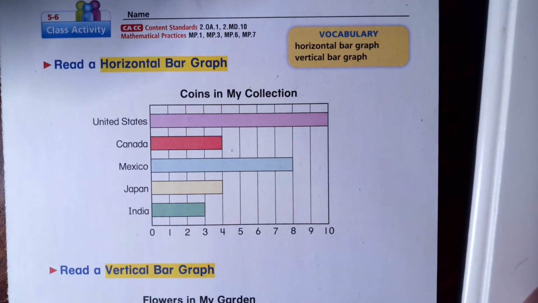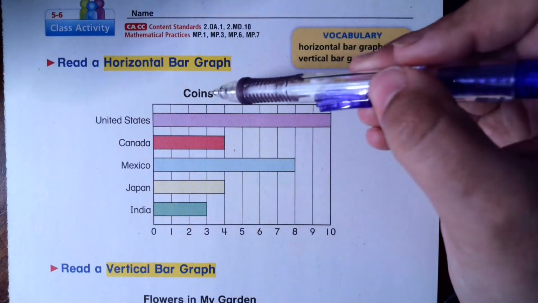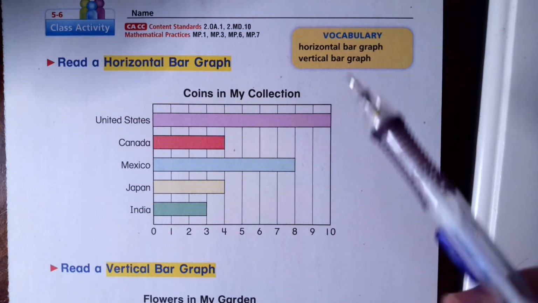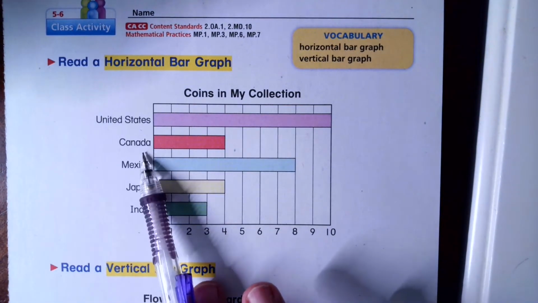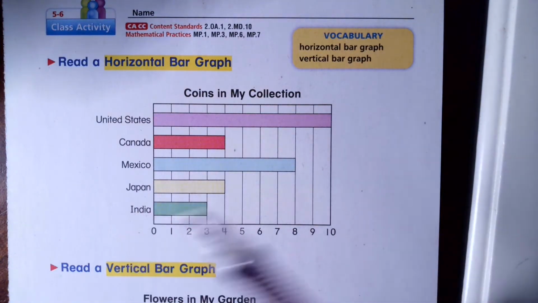Whenever I look at a bar graph, I always want to look at the title. So this one is called Coins in My Collection. And I have different coins from different places. I have some from the United States, from Canada, from Mexico, from Japan, and from India.